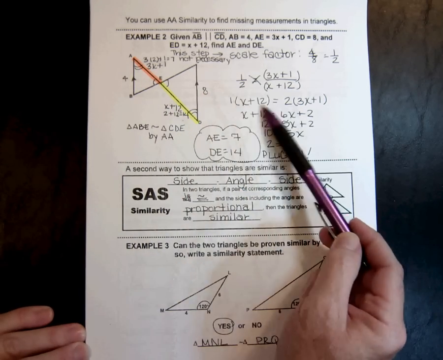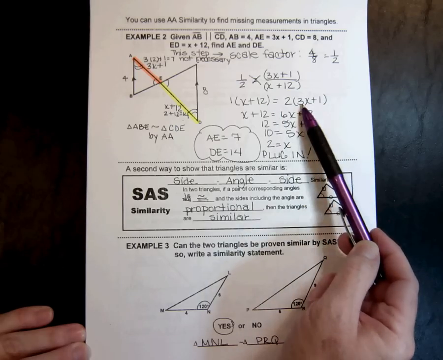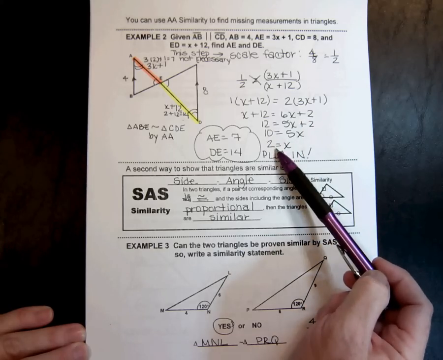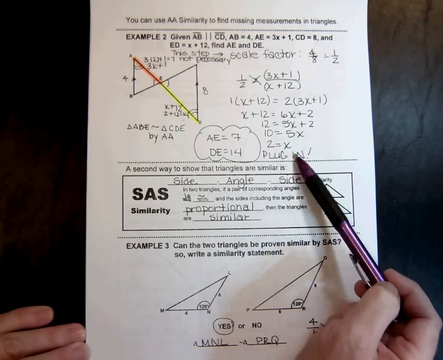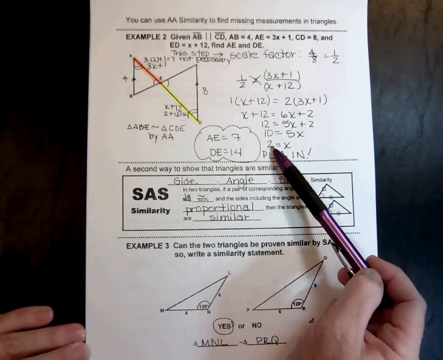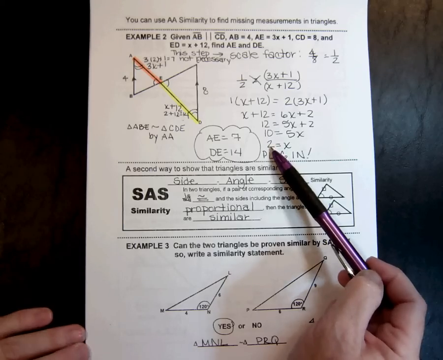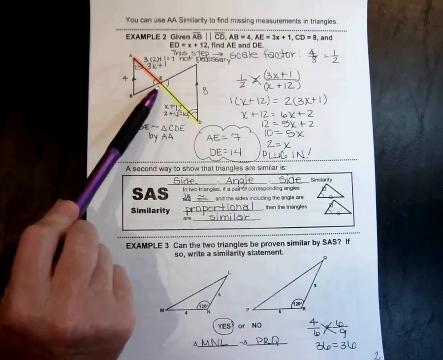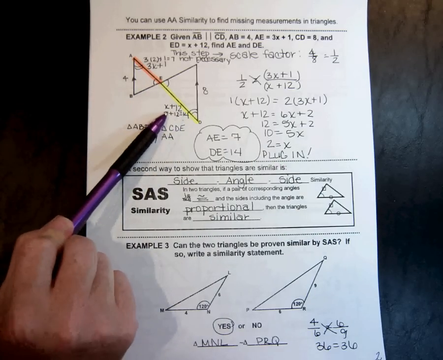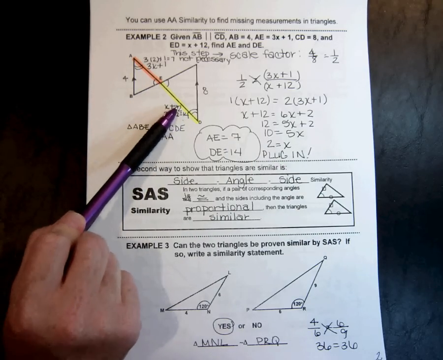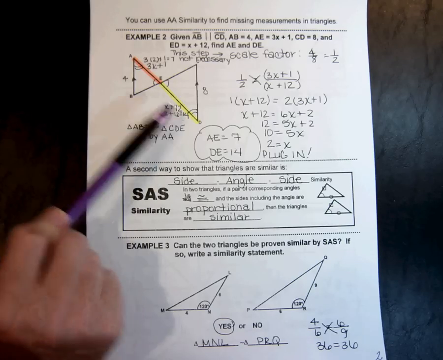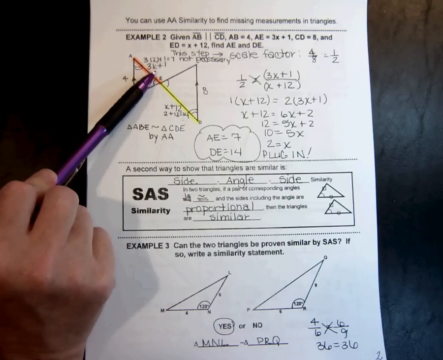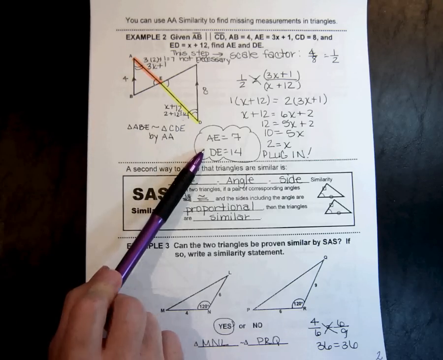Alright, they've shown the distribution, cross products, come down, solve, till you finally get 2. Be careful. Make sure you don't just say the answer is 2, because they're not wanting the solving for x. They want you to actually solve for this side length. So you have to plug in a 2 for x and add 12 to get 14. Plug in 2 for x, multiply by 3, and add 1 to get 7. So that's where they came up with these.